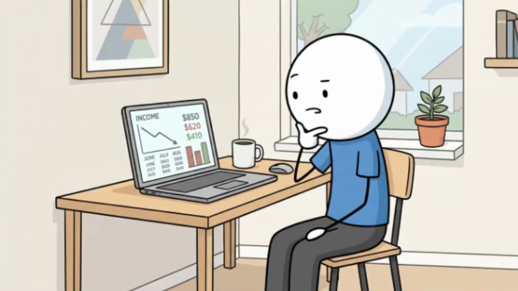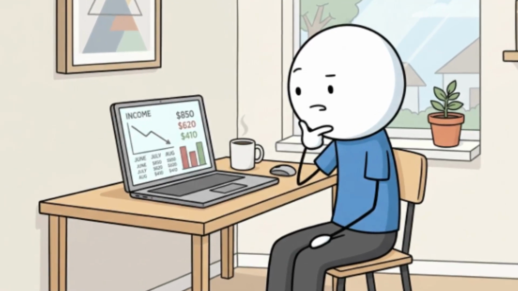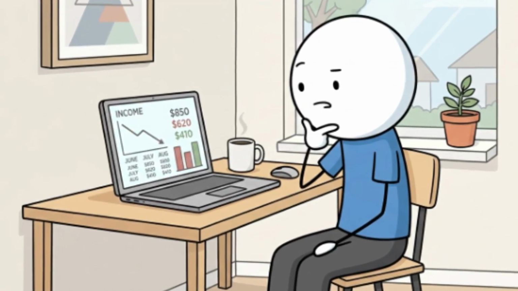If you create many standalone estimates, a lightweight tool may be enough. If every estimate turns into a scheduled job, an all-in-one system is usually more efficient.